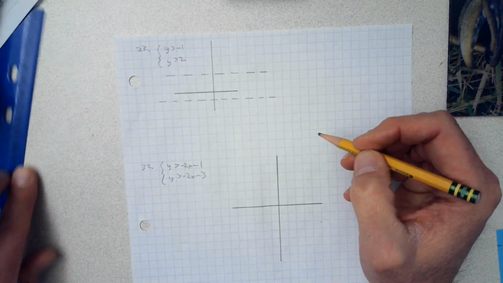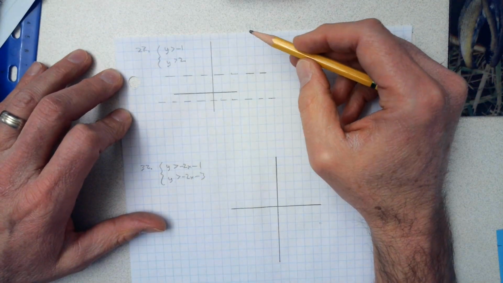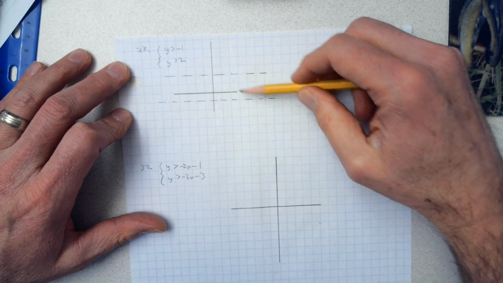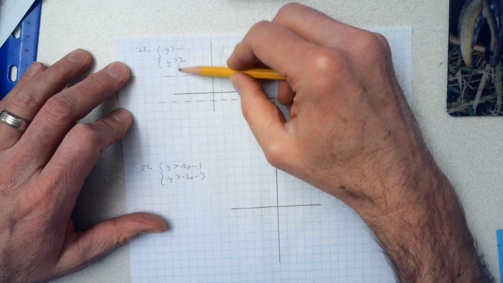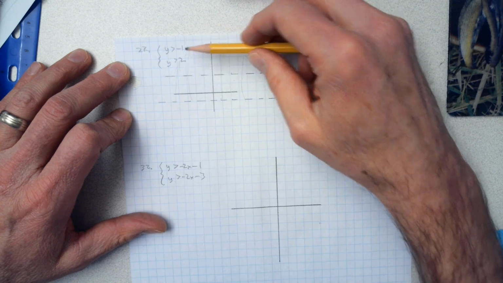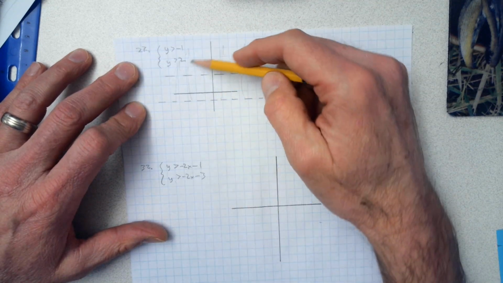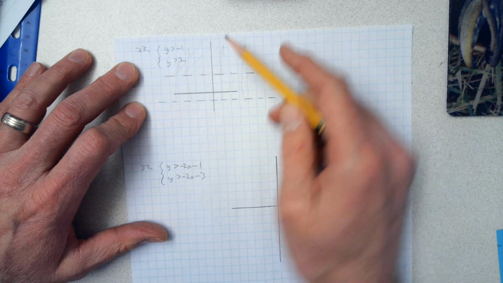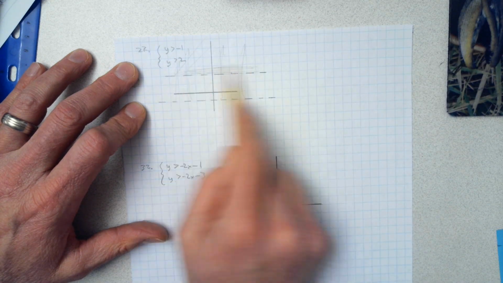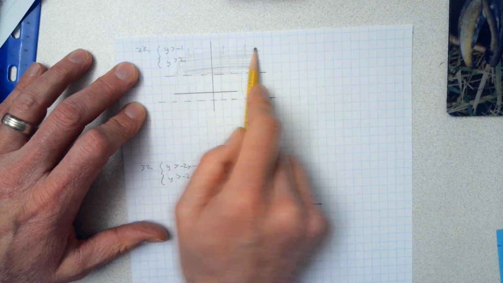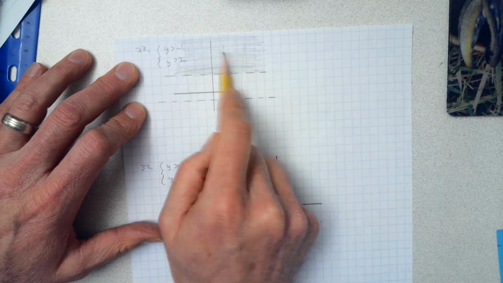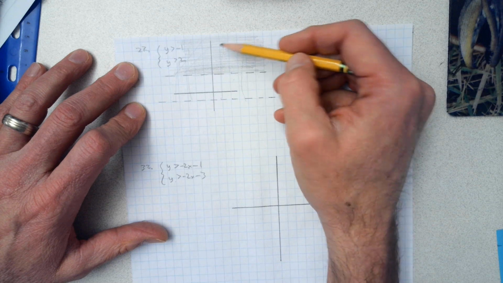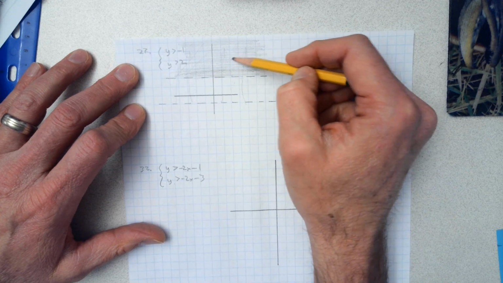These are kind of some special case problems here. The y values that are bigger than -1 are all up this direction. The y values that are bigger than 2 are up that direction as well. And so where I get overlap is everything up here. The stuff between -1 and 2 only gets shaded once, but this stuff up here gets shaded twice.